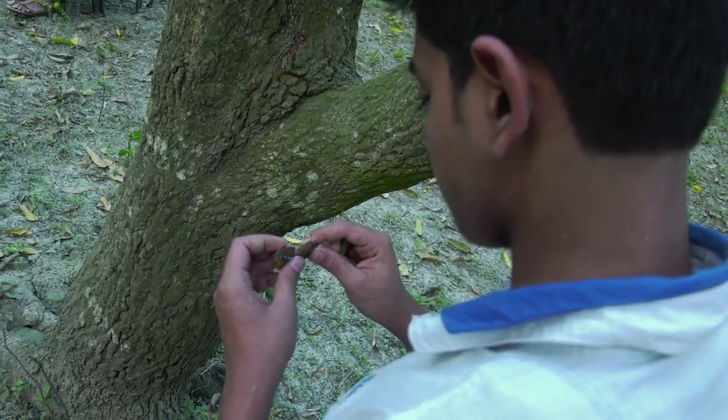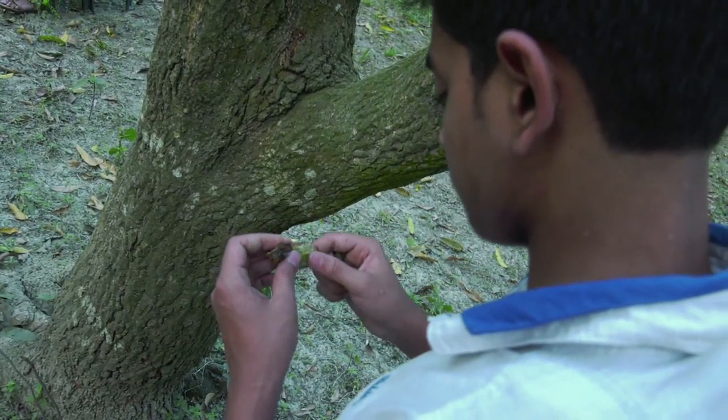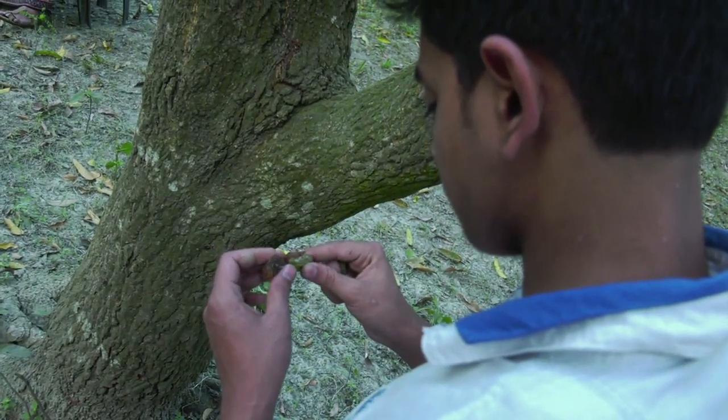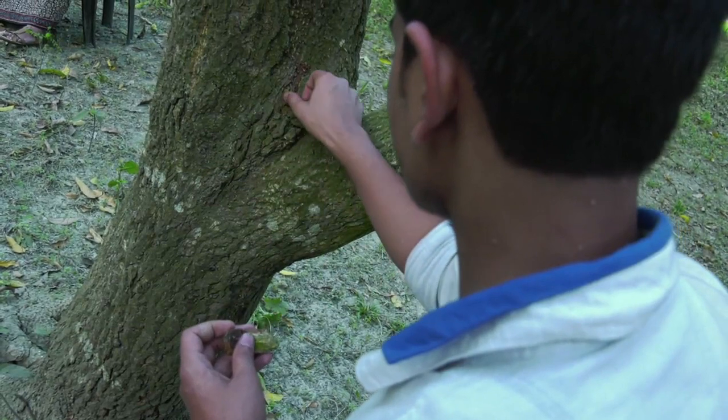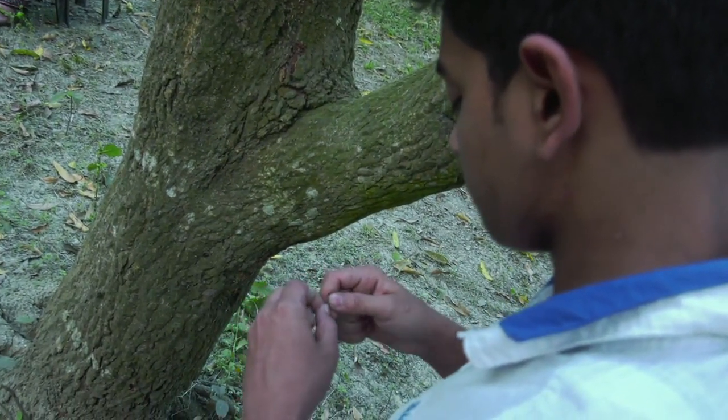The mango tree has many different types of tissues. The trunk itself has several types of tissues, but we cannot take a cross-section of this trunk for examination under the microscope.